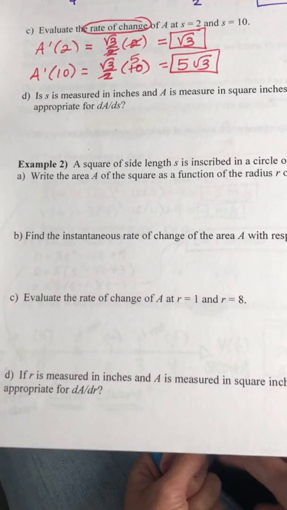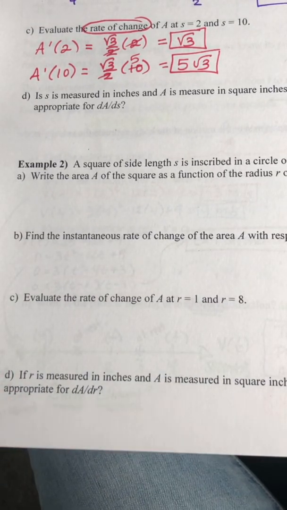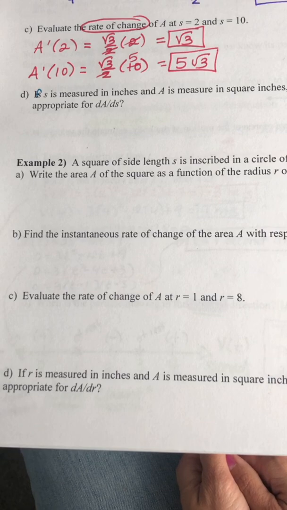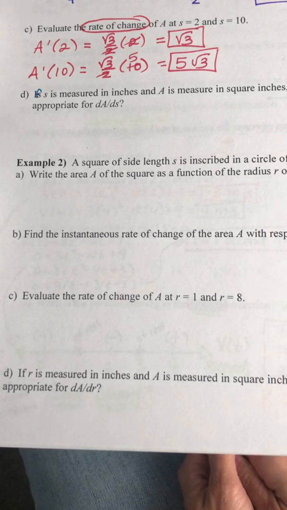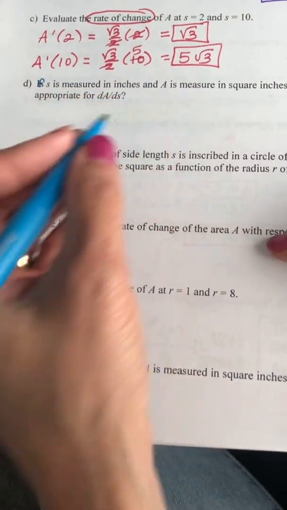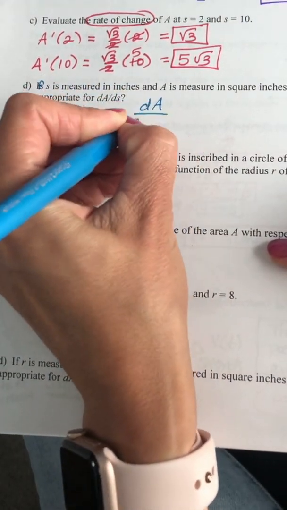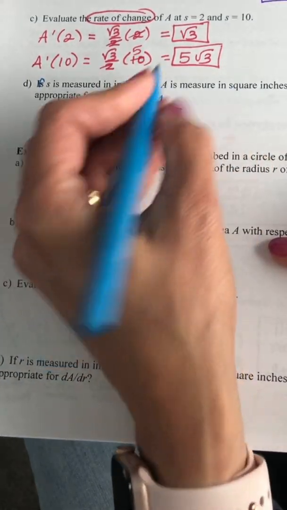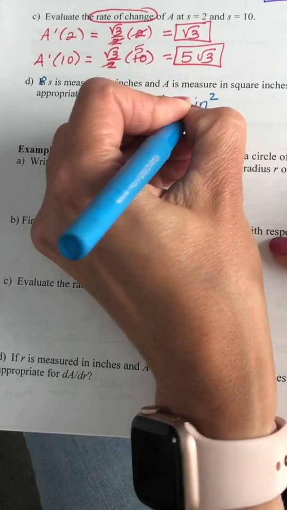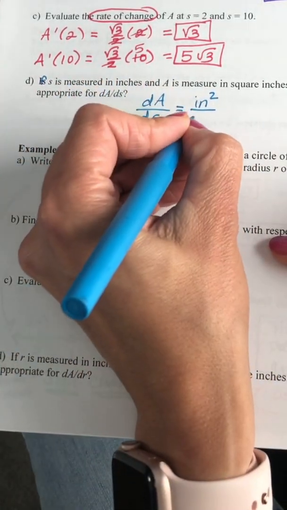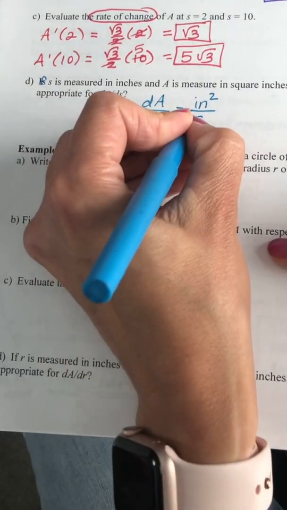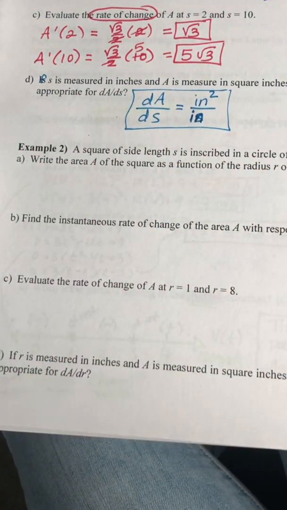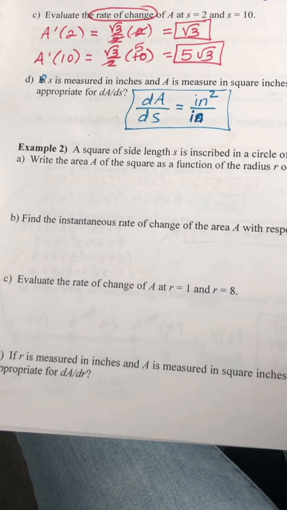Mando's hogging it. Letter D says, if S is measured in inches and A is measured in square inches, what units would be appropriate for dA/dS? So the derivative of the area with respect to the side S. Well, area is measured in square inches, so dA would be measured in square inches. And S is measured in inches, so dS would be measured in inches. So basically their units are the same even if we're taking a derivative of them.